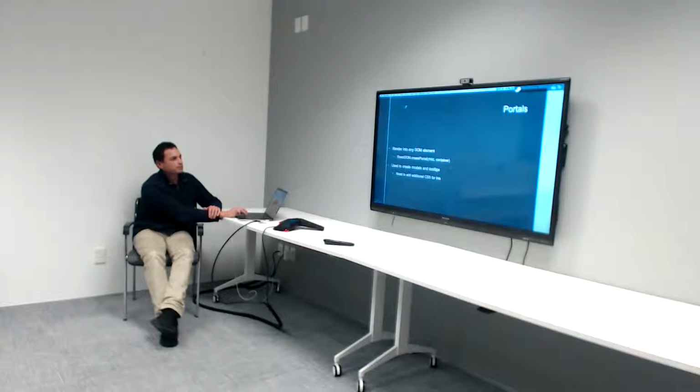Portals. So a portal is a way to render elements directly into other nodes, and it can be used to create modals and tooltips. But it doesn't create a modal out of the box. You still have to have some CSS to do that. So let's have a look at that.